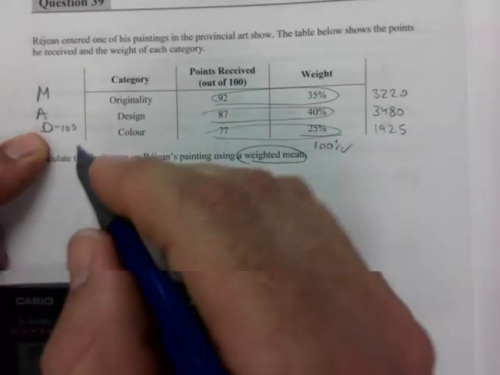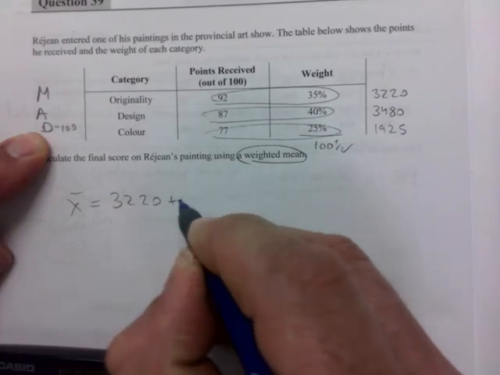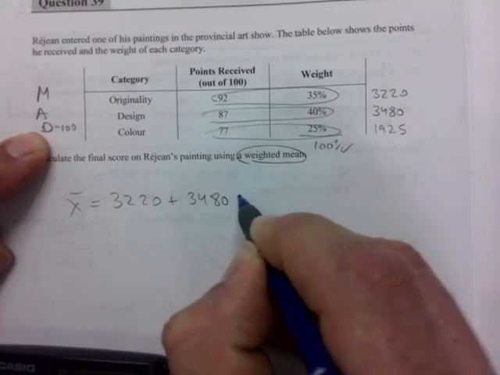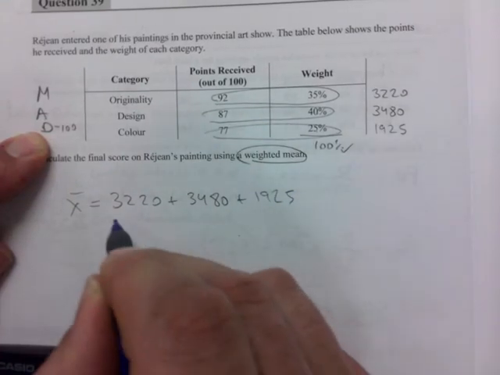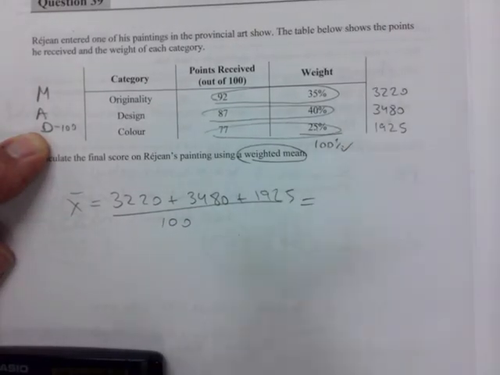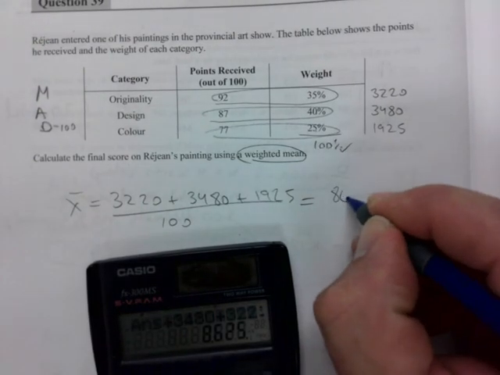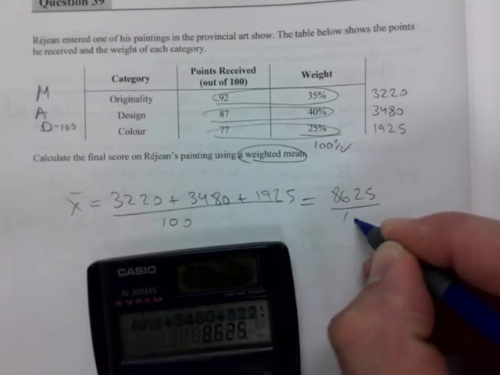Now we're going to add it. So our mean is going to be 3220, 3480, 1925. And guess what? Our last step is dividing, and we're going to divide by 100. So let's add that up. It's 8625 divided by 100.